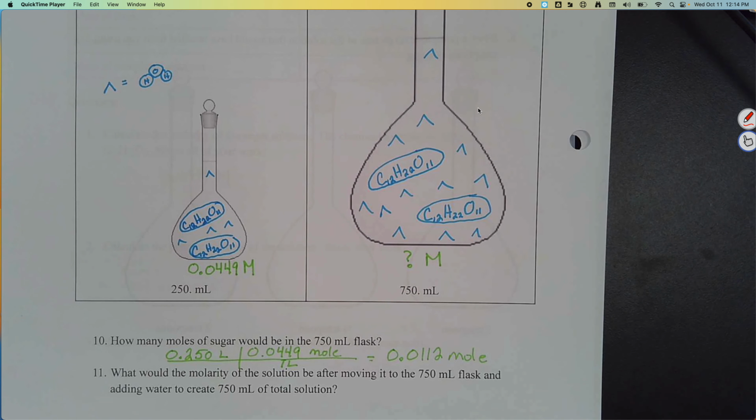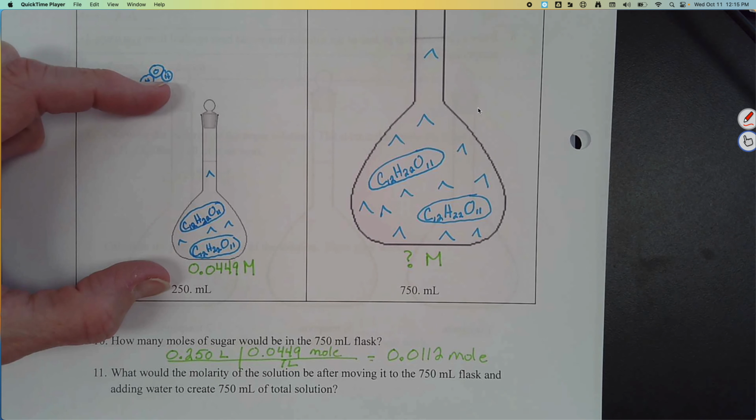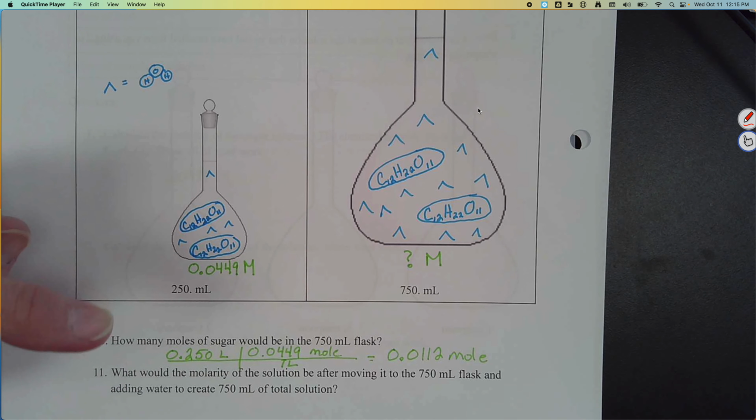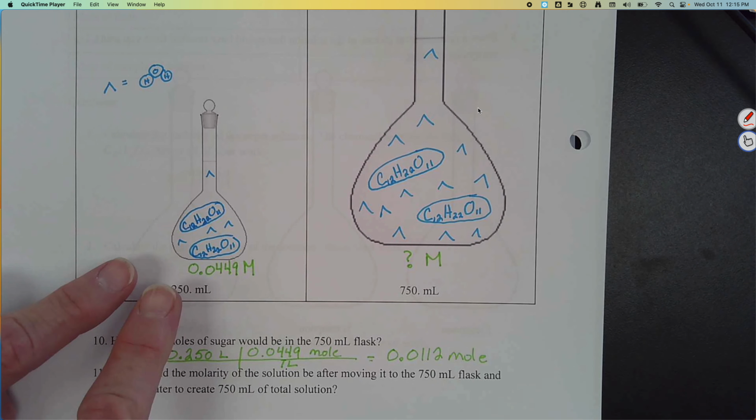Now, in all likelihood, you probably didn't calculate it in that way. You probably turned back a couple of pages in your packet, looked at how many moles of sugar you had calculated were in your flask, and swiped it from there. But if all you had was this little picture, you'd be forced to go through that kind of calculation. So that's the number of moles that's in here.